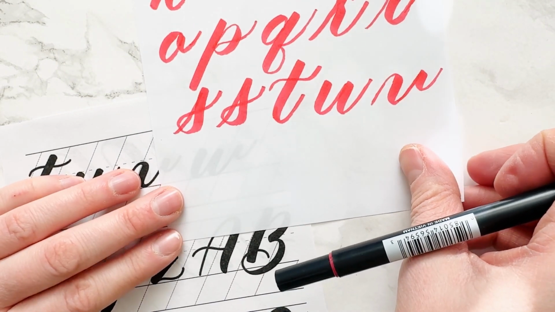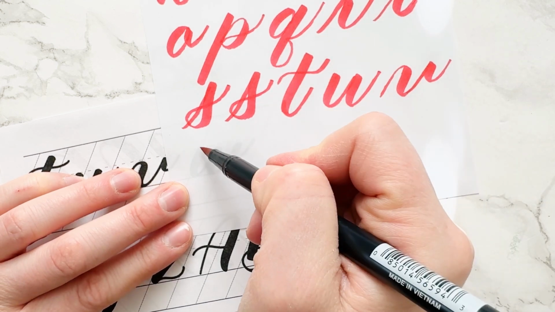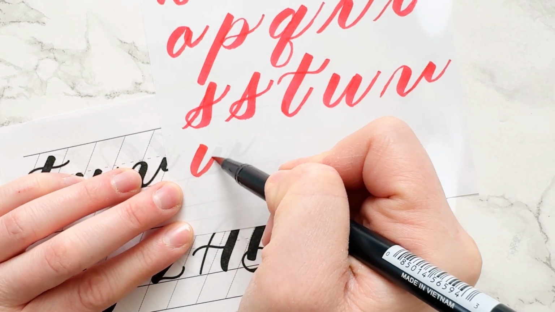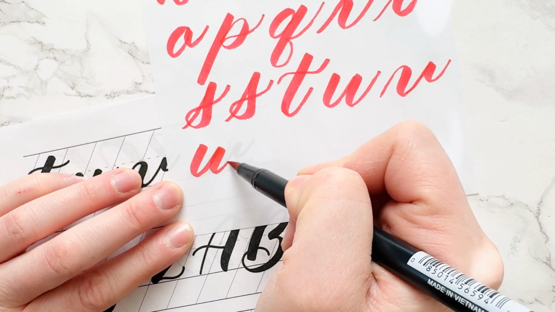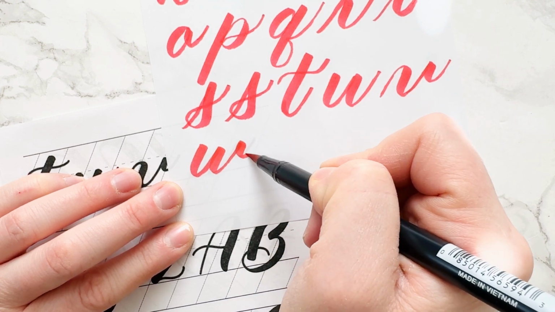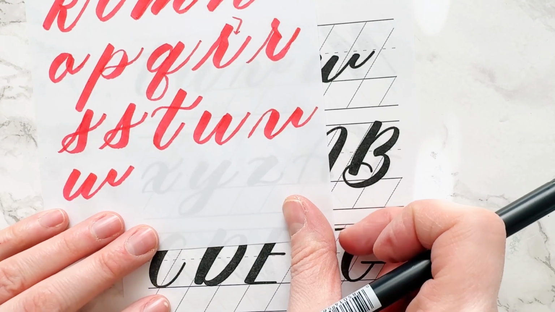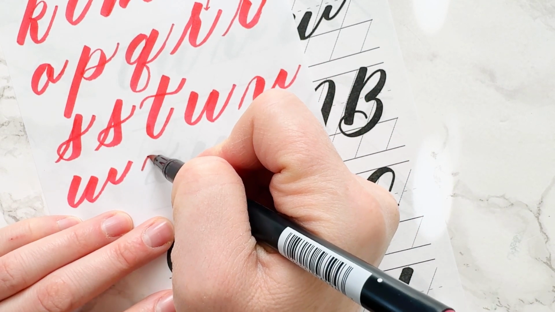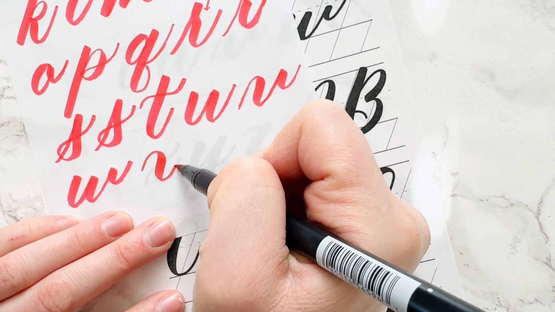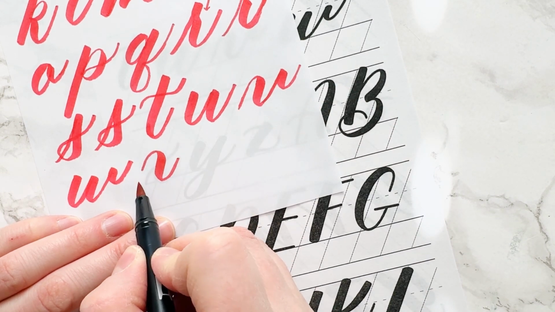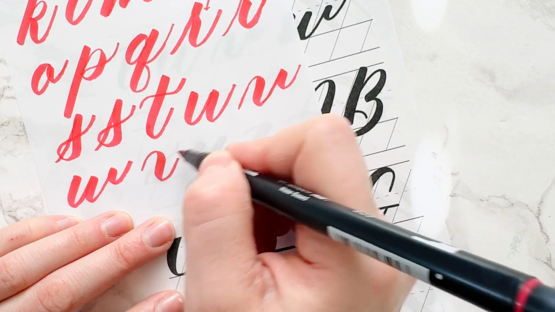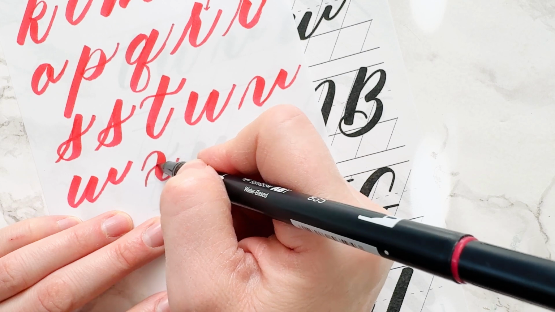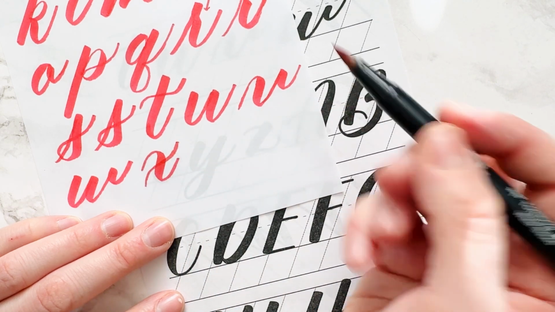Next we've got W, which is going to be an underturn, and a comma dot. And our last three letters, X is also an outlier. We start with a portion of a compound curve. You can see it doesn't go all the way up.